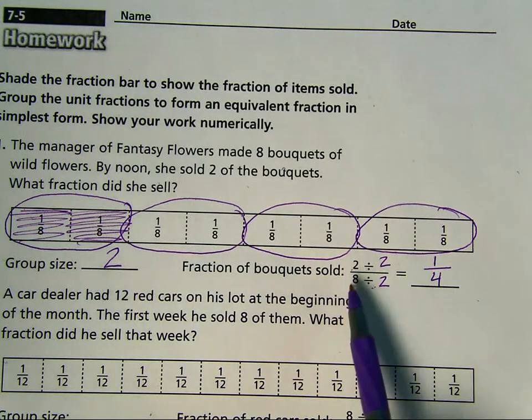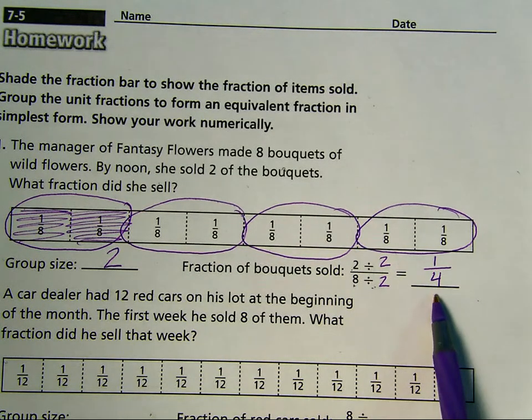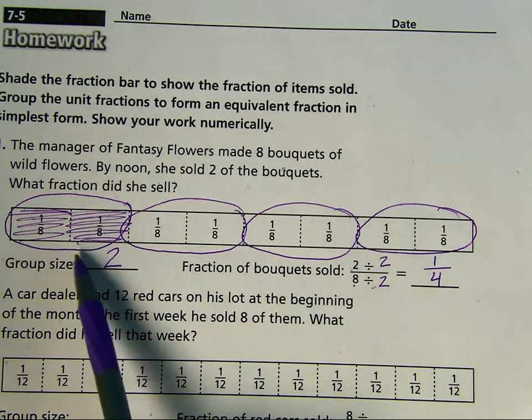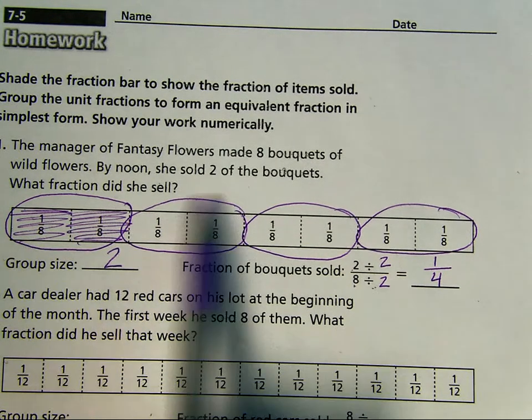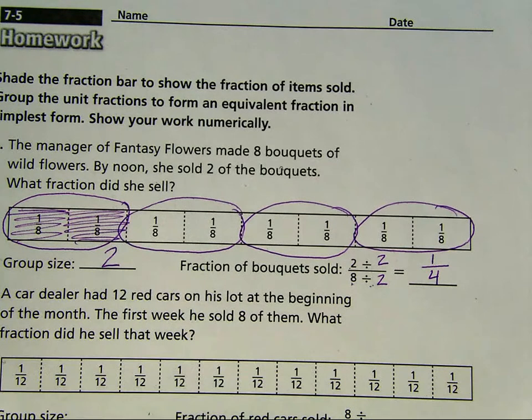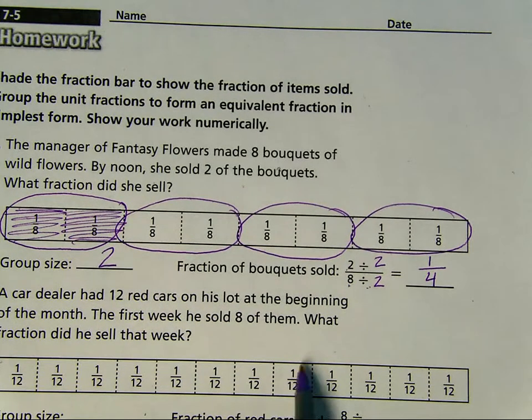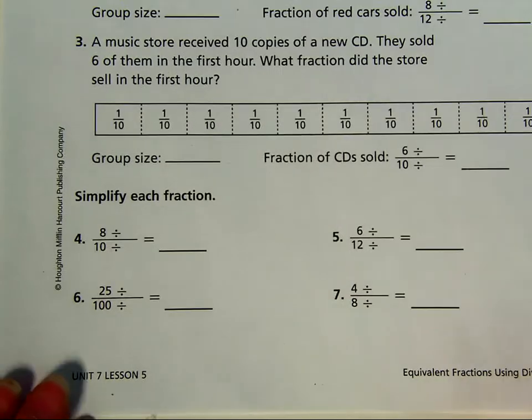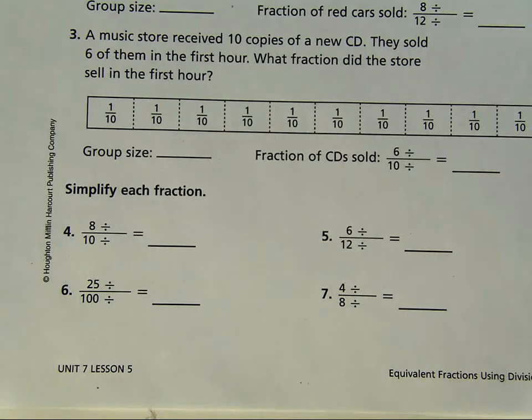So I can say that 2 eighths is the same as 1/4, and that is shown here on my bar because I have made 4 groups, and 1 of them is shaded. All right, see if you can do the same on 2 and 3. And looking down at 4 through 7, we're not going to do the fraction bars anymore. We are just going to show our work numerically.